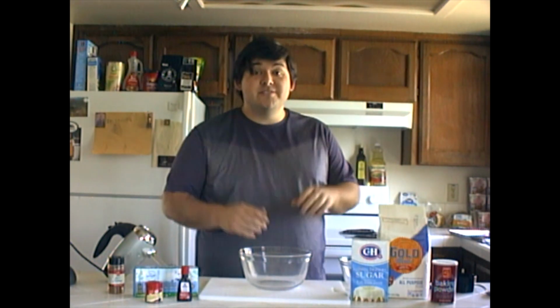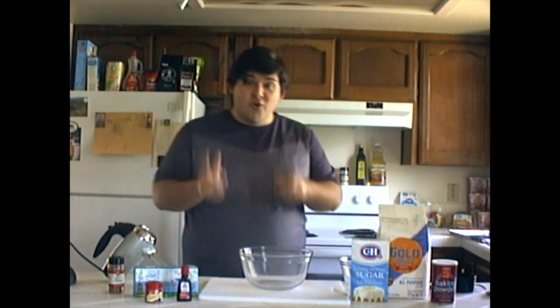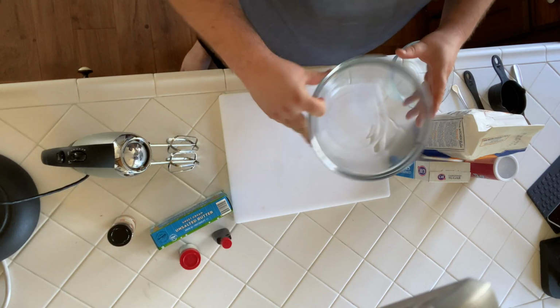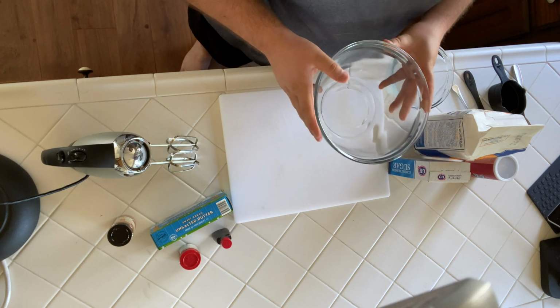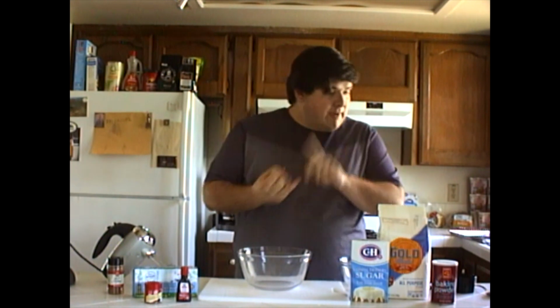Okay, so the first thing you want to do is you want to preheat your oven to 350 degrees. My oven is behind me, and I have already done that. Next, in a large bowl or mixer, mix together all the dry ingredients. So that would be the flour, sugar, baking powder, salt, cinnamon, and nutmeg.